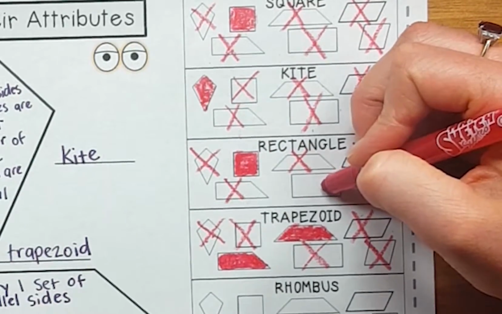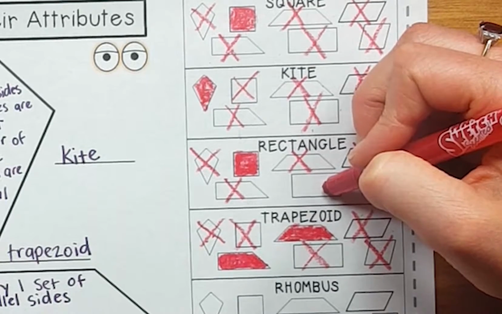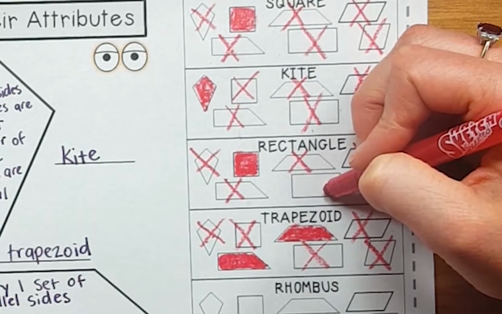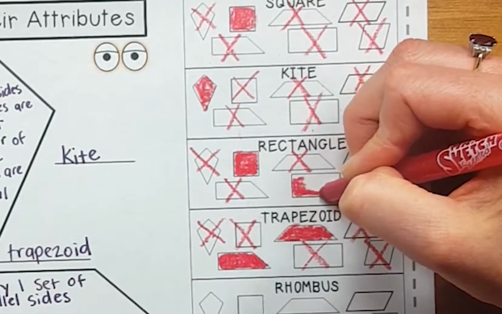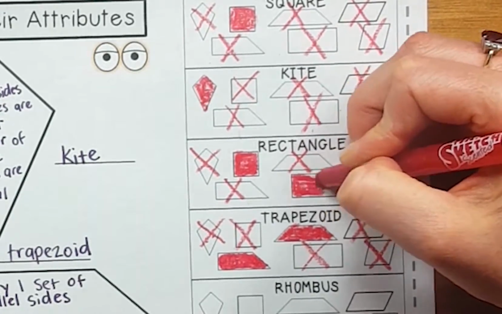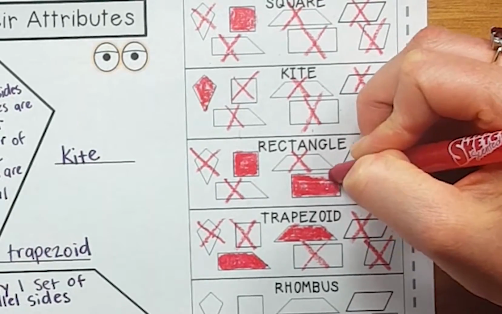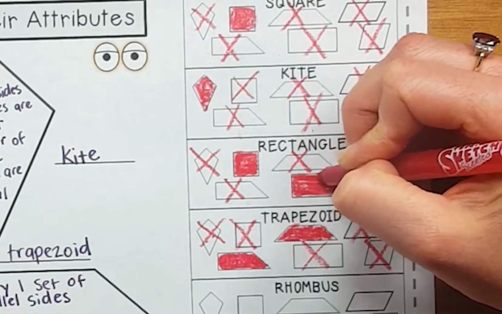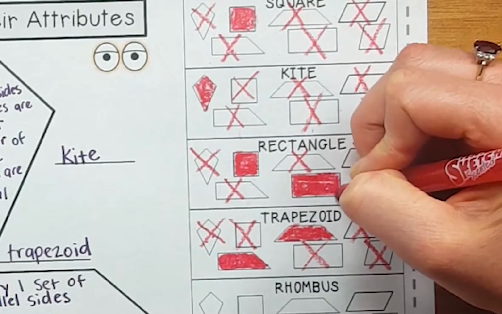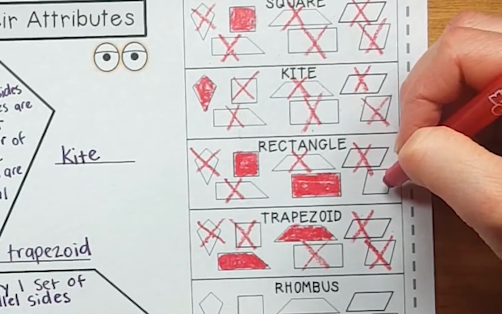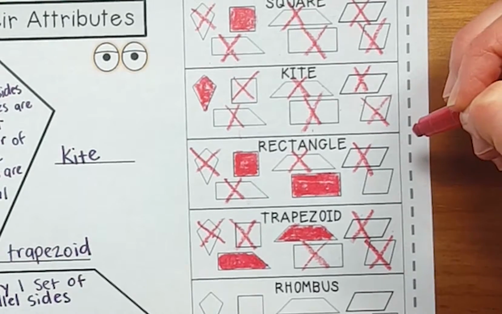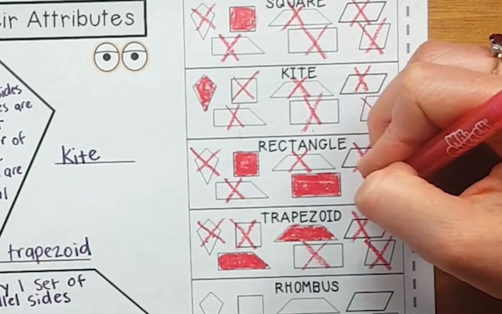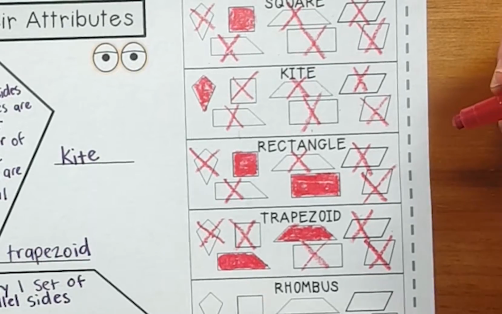Does it have two sets of parallel sides? Sure does. Does it have four right angles? Sure does. This is a rectangle. Can't call it a square though because all its sides aren't the same length. Okay, what about this one? Does it have two sets of parallel sides? Sure does. Does it have four right angles? Nope. Can't call it a rectangle.